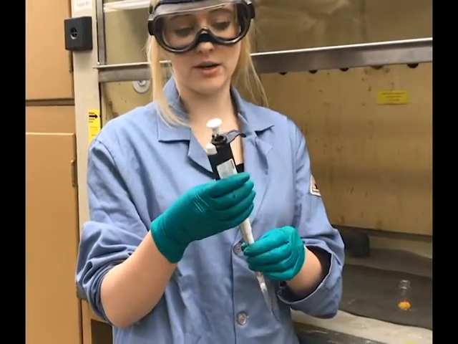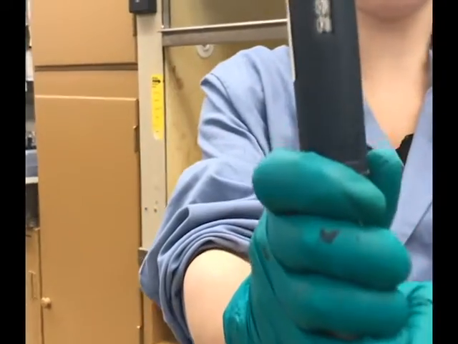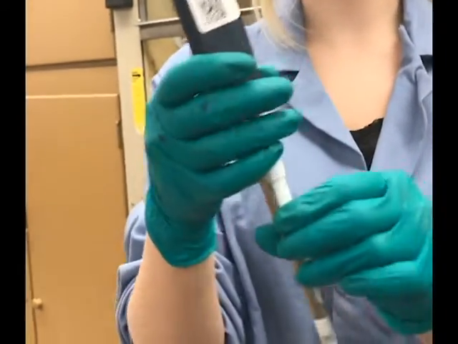Pipette is calibrated to 1 milliliter, as you can see right here. So we will need to pipette twice.